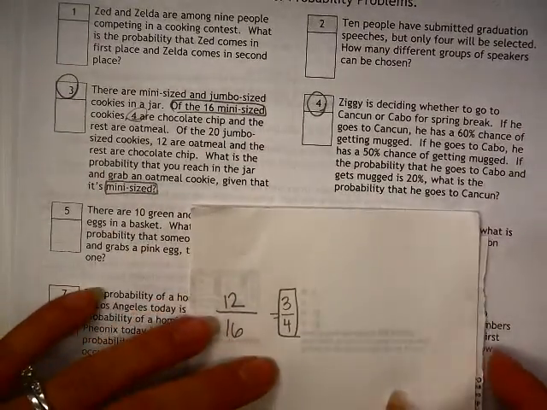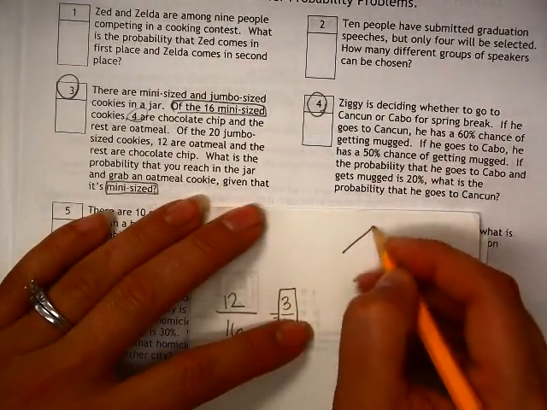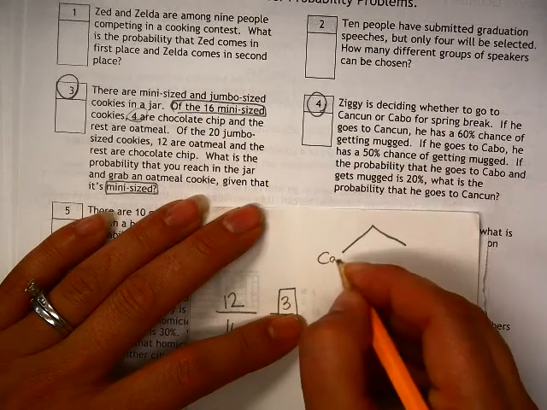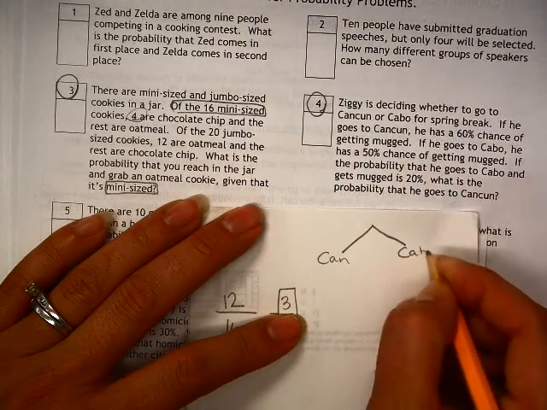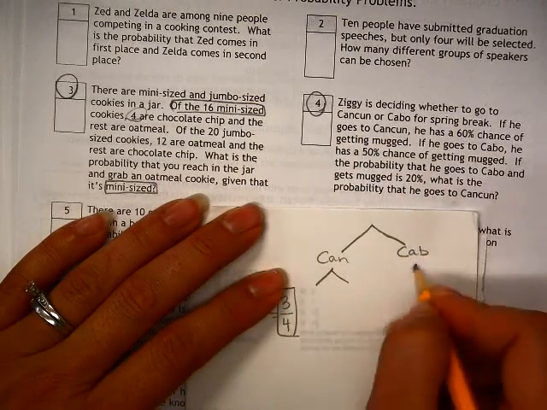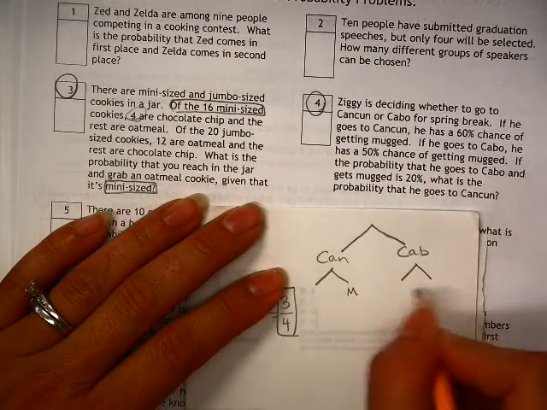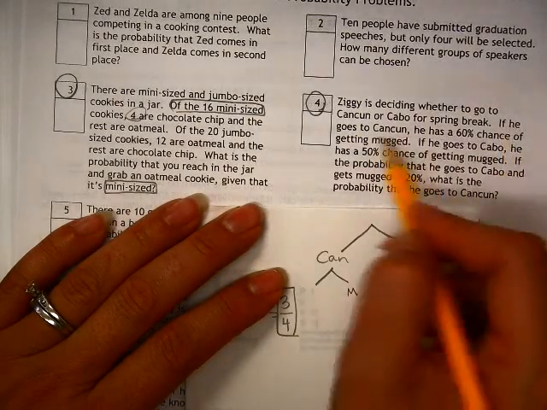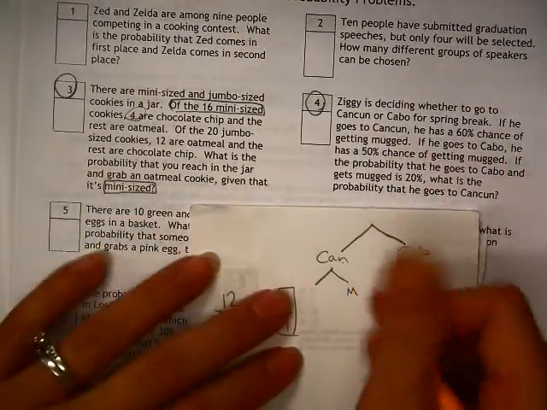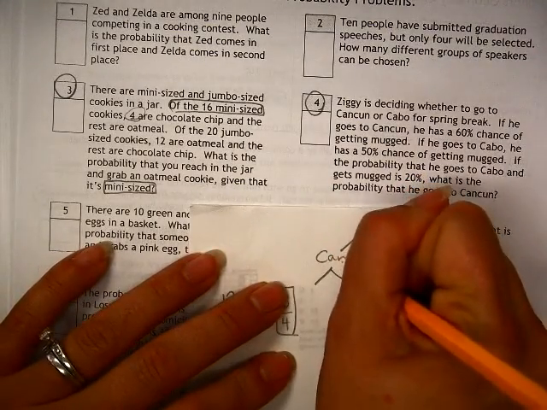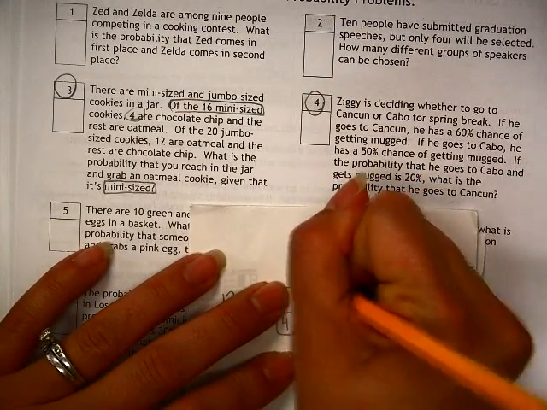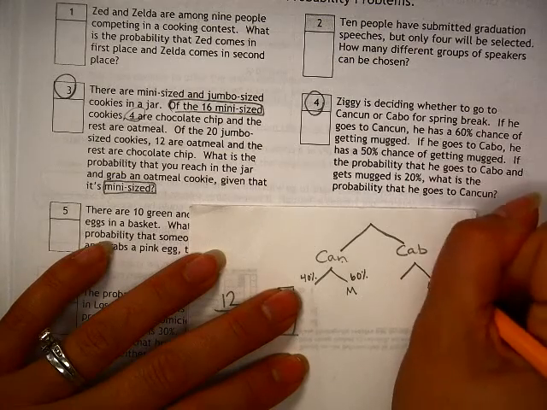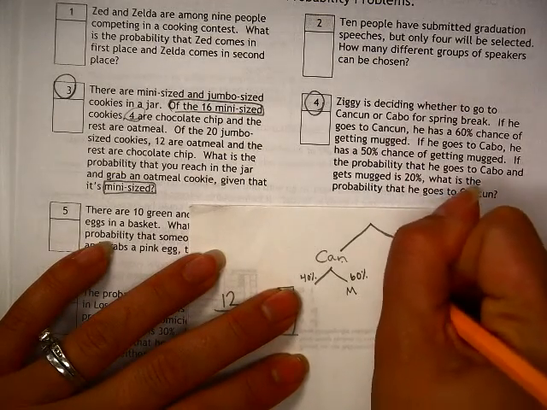Let's look at number 4. We're deciding whether or not to go to Cancun or Cabo. And then if we go there, there's a chance of getting mugged or not. So Cancun is a 60% chance of getting mugged, which means it's 40% of not. And Cabo, it's 50%, so it's just 50-50.